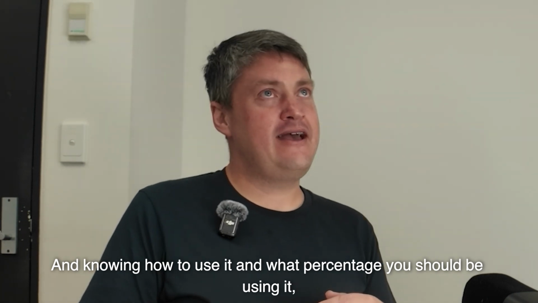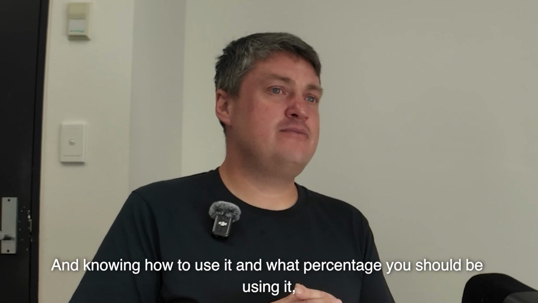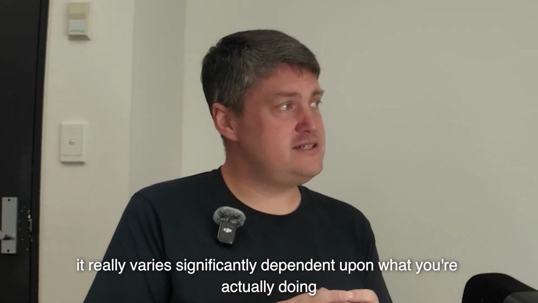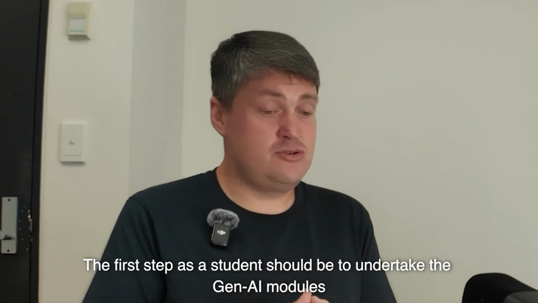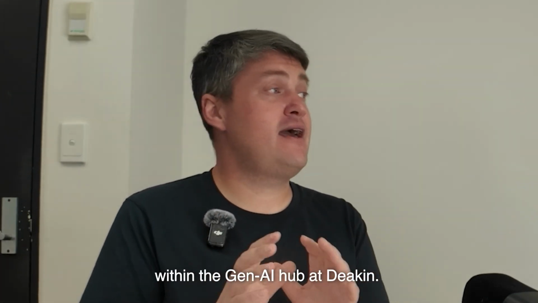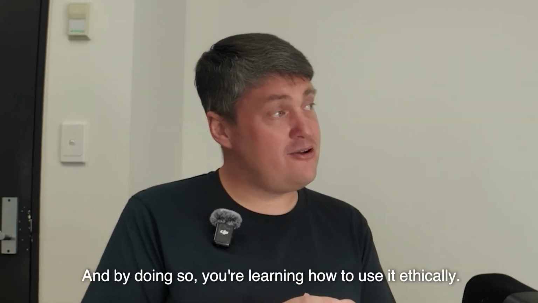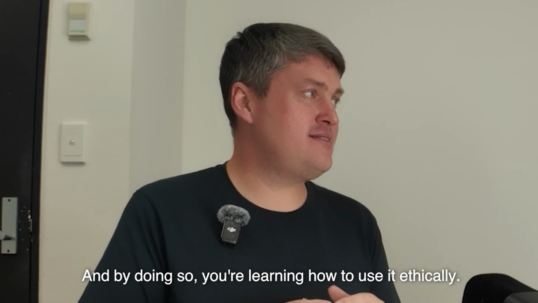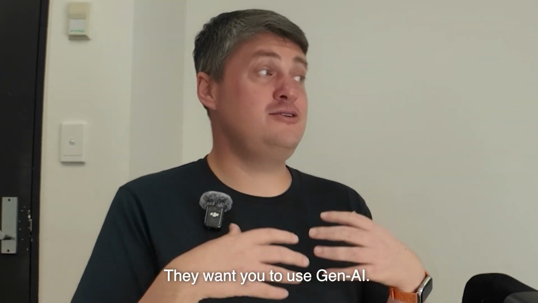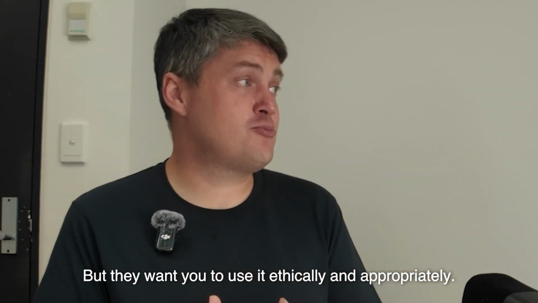And knowing how to use it and what percentage you should be using it really varies significantly depending on what you're actually doing. The first step as a student should be to undertake the Gen AI modules within the Gen AI Hub at Deakin. And by doing so, you're learning how to use it ethically. Deakin is not discouraging you from using it. They want you to use Gen AI. I see. But they want you to use it ethically and appropriately.